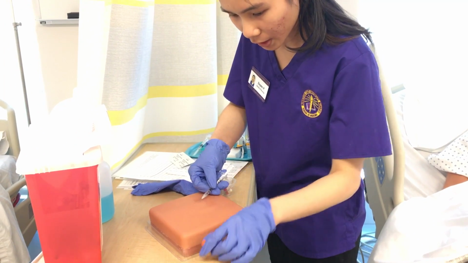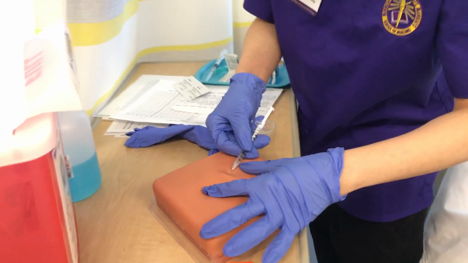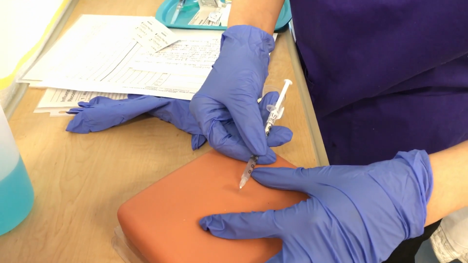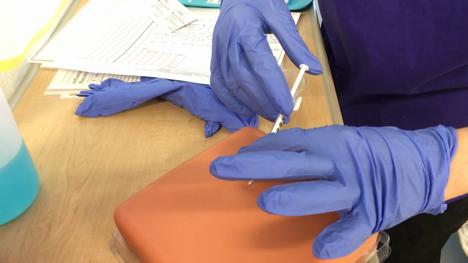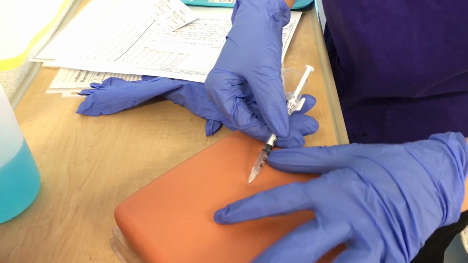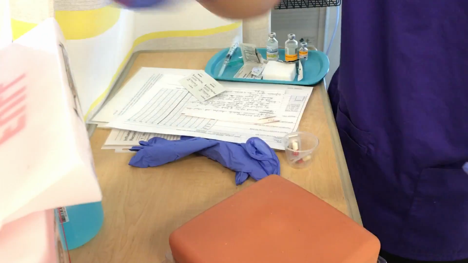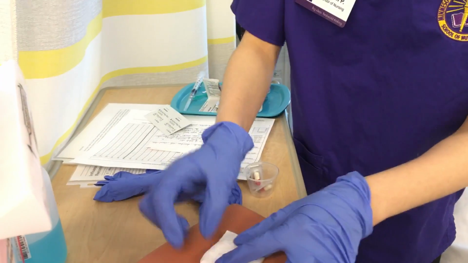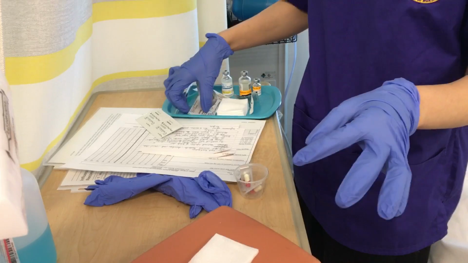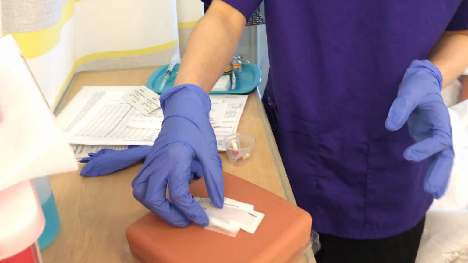I make sure to pinch, 45 degrees, go straight in, stabilize, give the medication, stabilize, and take it out, and dispose in the sharps container. Okay, and I want to give her the gauze and also the bandage to stay like this.